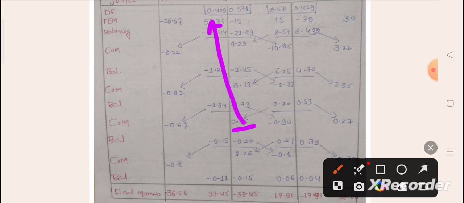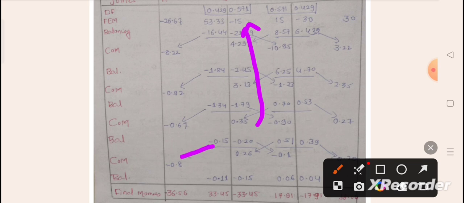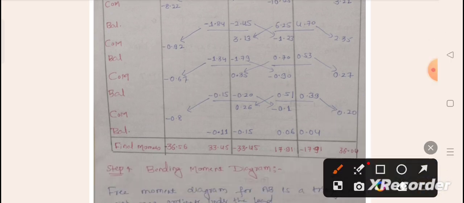So if you are getting plus 0.15, we are supposed to write the negative sign. Again, this value 0.35 is multiplied with 0.571, you will get plus 0.20, you will write the negative sign. So again, you are getting these things. Half again is transferred, half to this side, half to this side. So finally, you are getting here 0.11. Okay, that is nearly equal to 0.